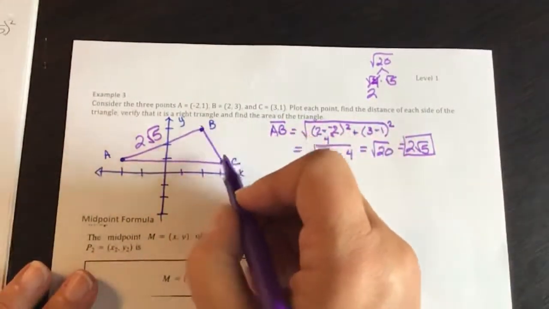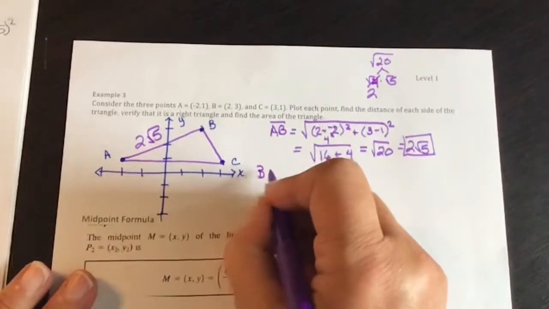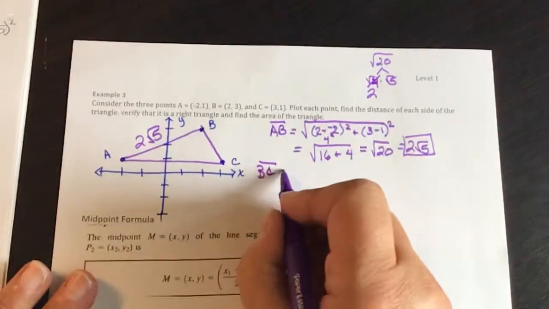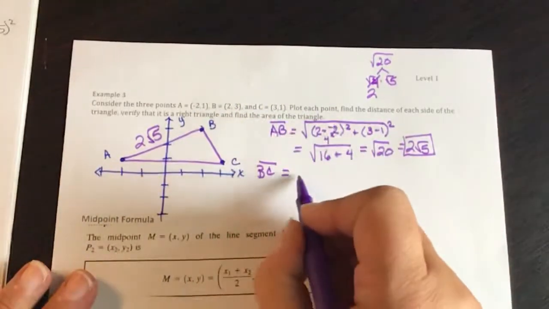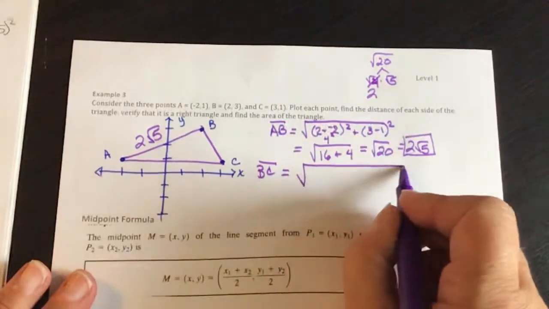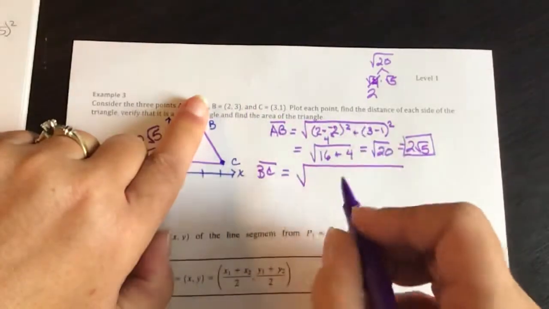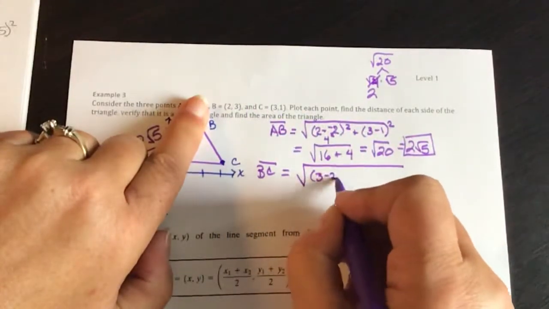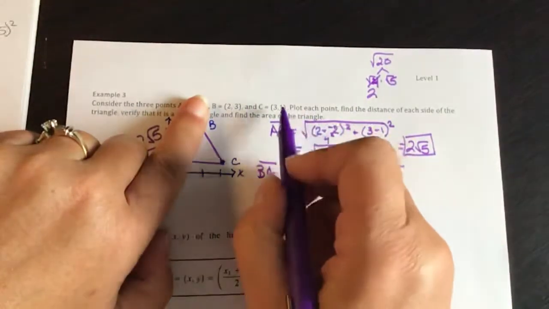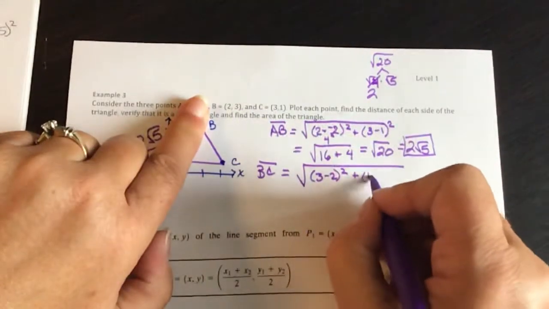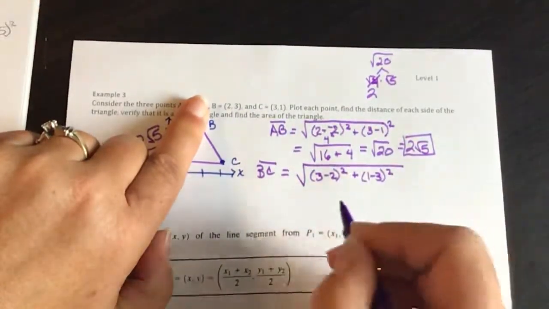Then I have side BC, and if I use those values in my formula, I have 3 minus 2 squared plus 1 minus 3 squared.